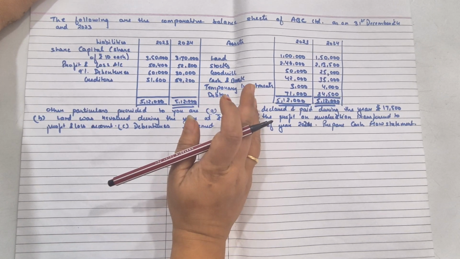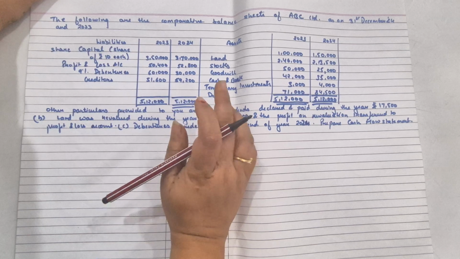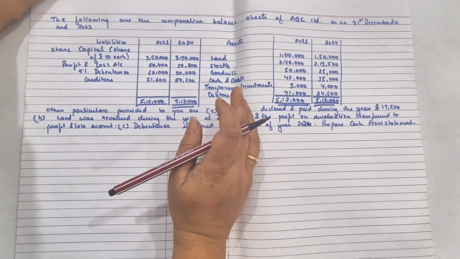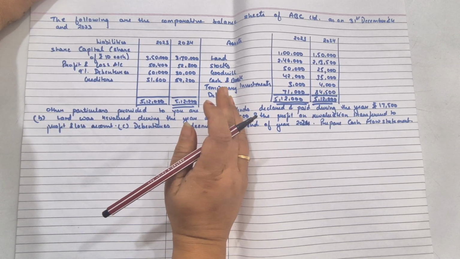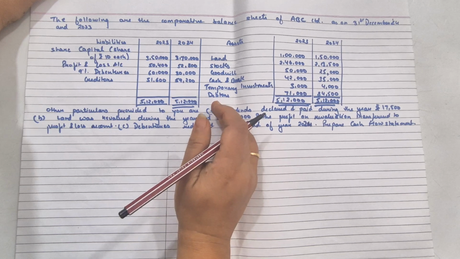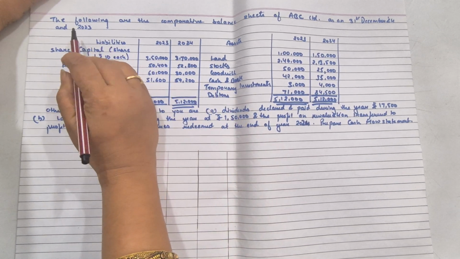Usually in an exam also this method is asked, how to make a cash flow statement. They don't write the method, but you can understand it. See, I will explain to you. We can see the question.